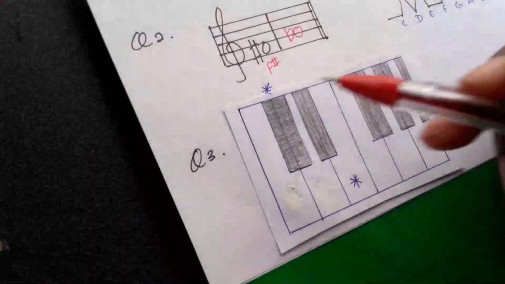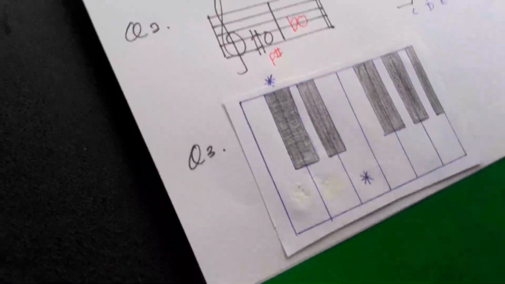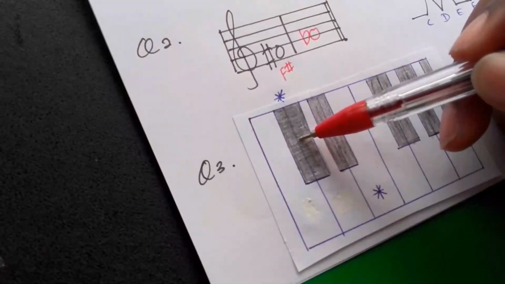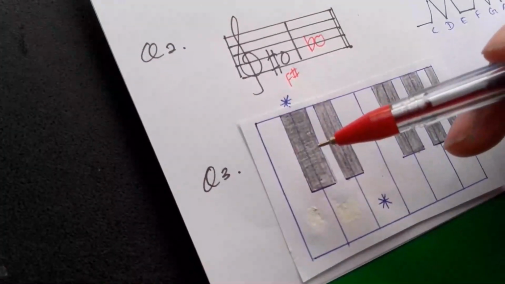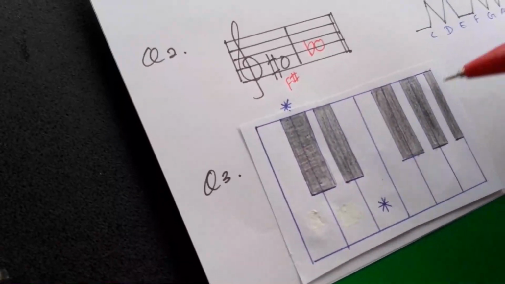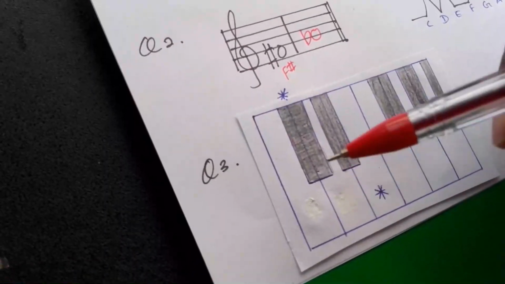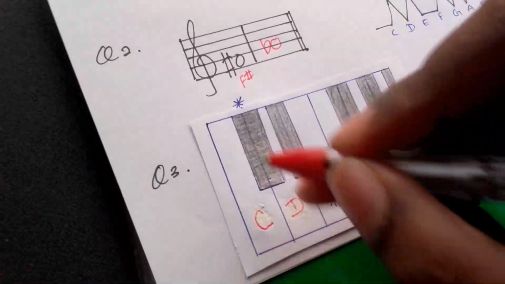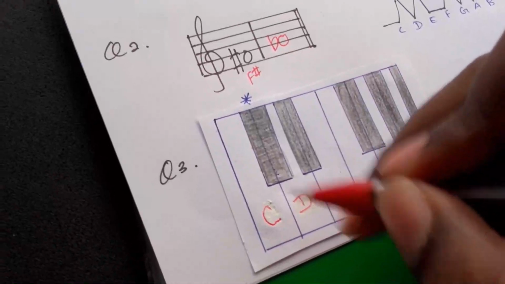So the third question is, they have given you some asterisks, stars. They are asking you to name them. So what's the name given for this black key over here? There is a grouping of 2 and a grouping of 3 black keys on a keyboard. The note which falls in between the grouping of 2 black keys is D. So if this is D, you will know obviously this is C. So this black key falls in between C and D. So what names can you give?